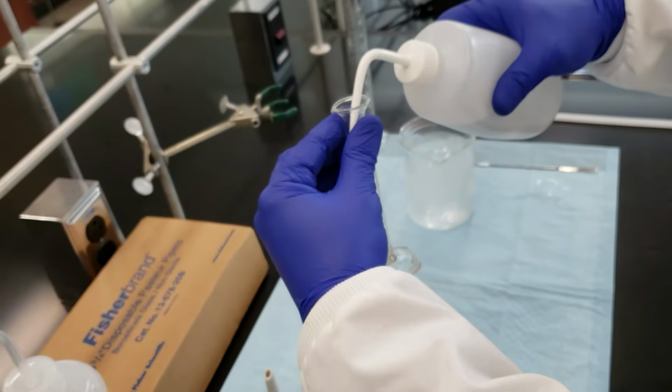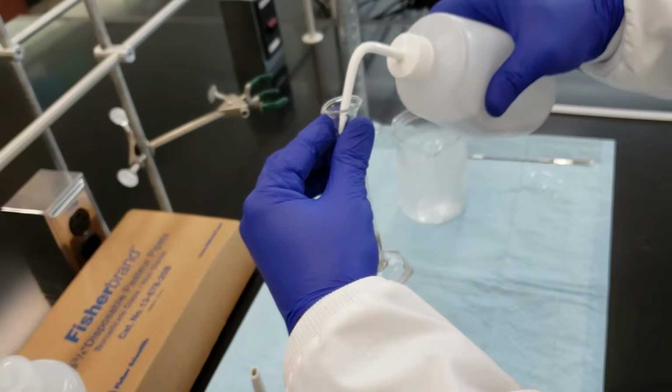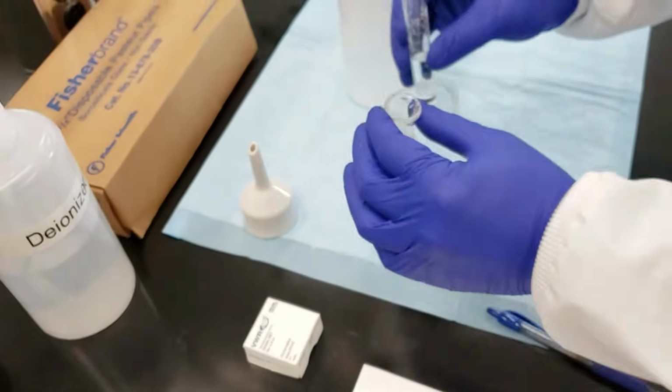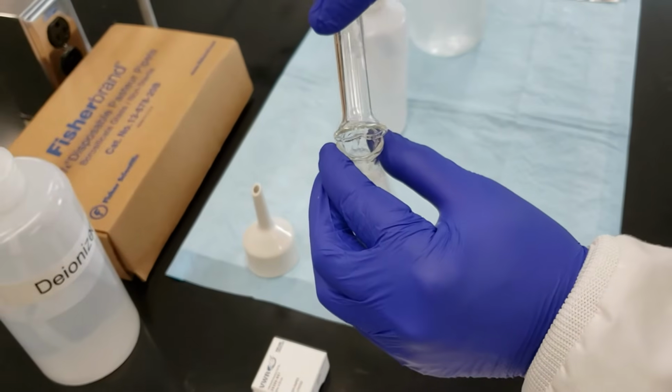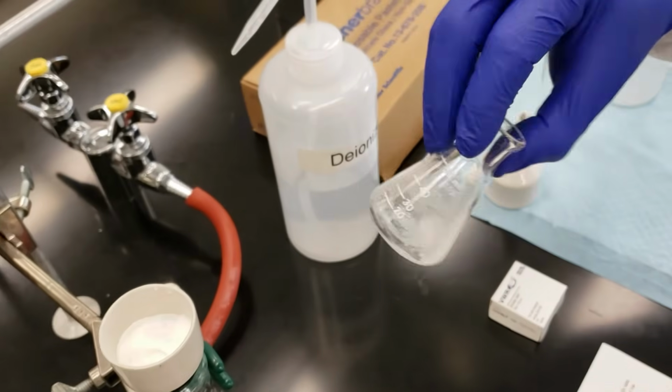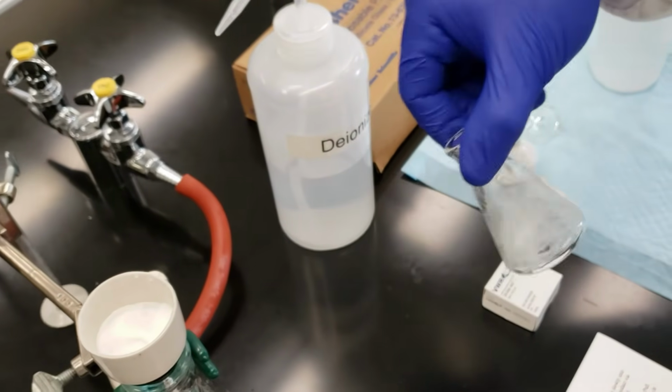I'm now going to measure out roughly 5 mL of ethyl alcohol. Introduce that into our reaction flask. We're going to rinse that as well.